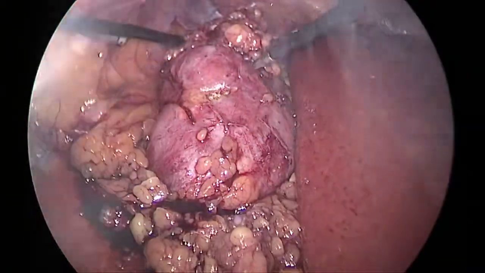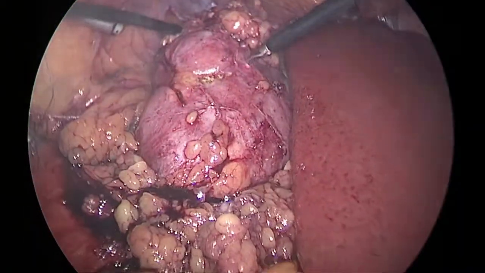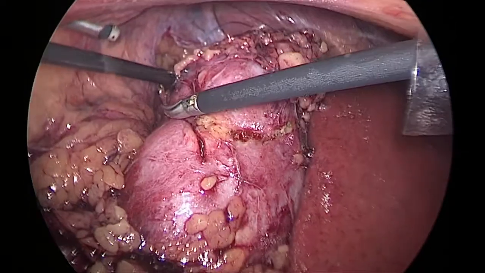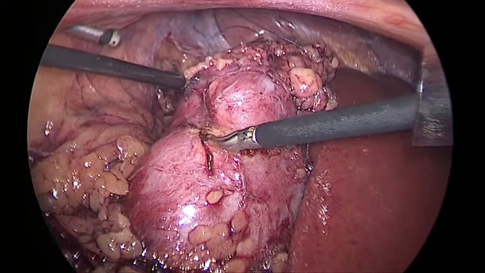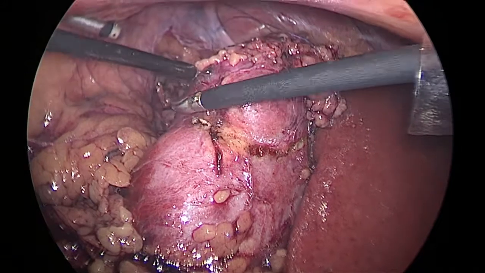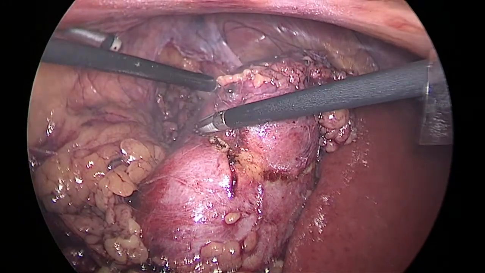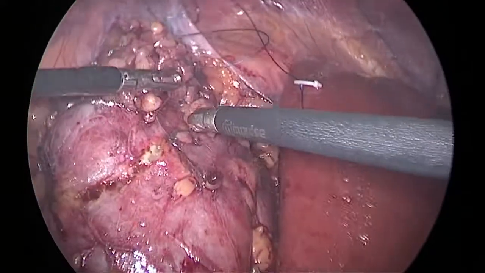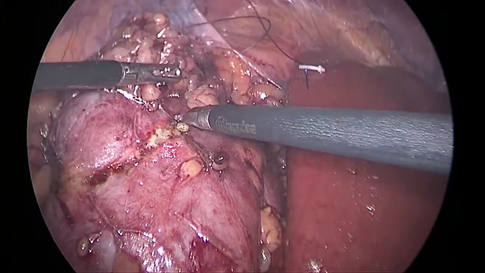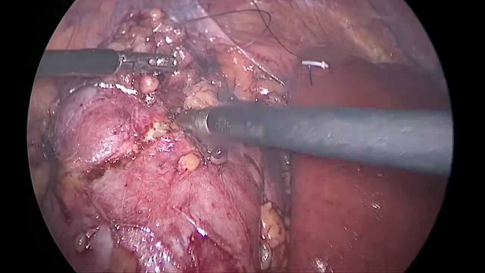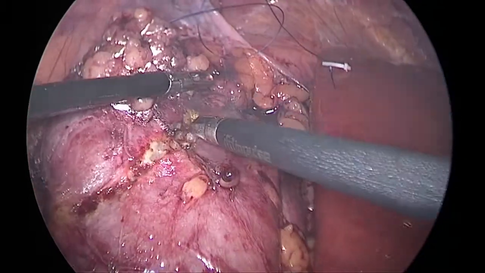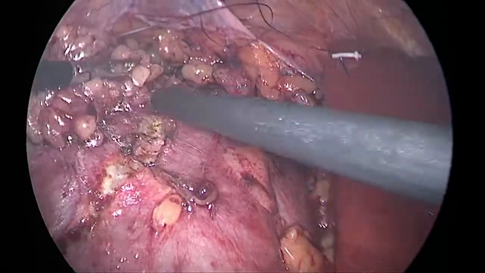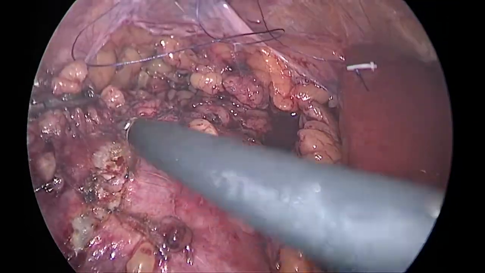You observe that to reduce the ischemia time, I am putting the suture material inside before starting the resection, so that after resection we can immediately start renorrhaphy. I am marking the border of the tumor with the monopolar scissor.